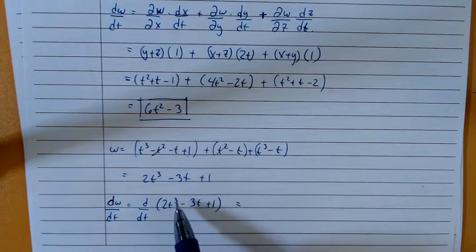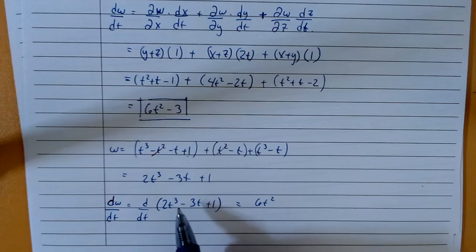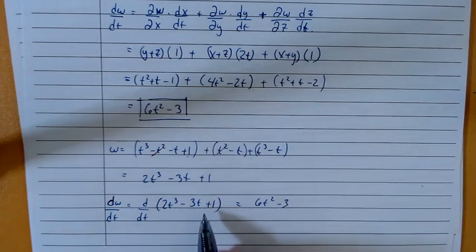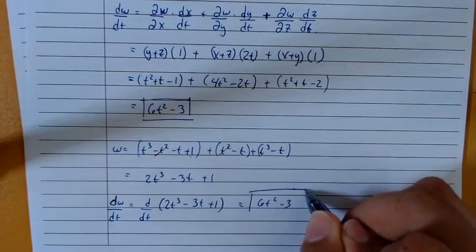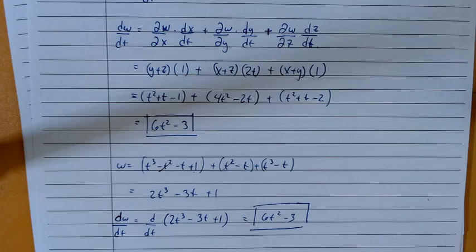Take a 3, bring it down, subtract 1 from the power. 6t squared. The derivative of minus 3t is just minus 3, and the derivative of any constant is 0. And so we get exactly the same answer. Either of those is an acceptable method. It's just a matter of following through to the end.